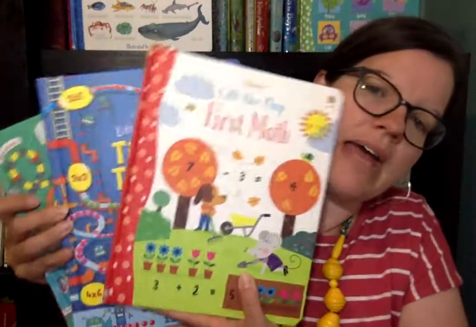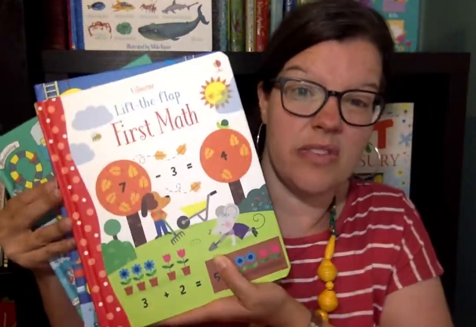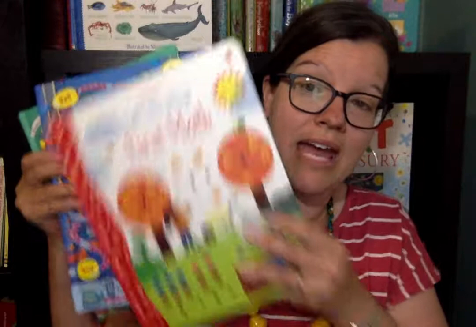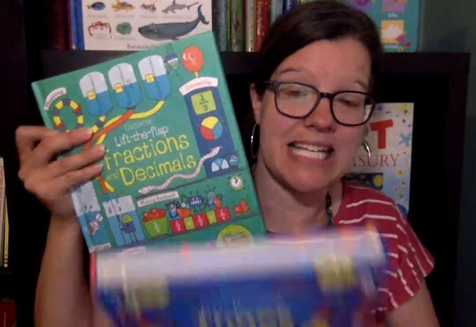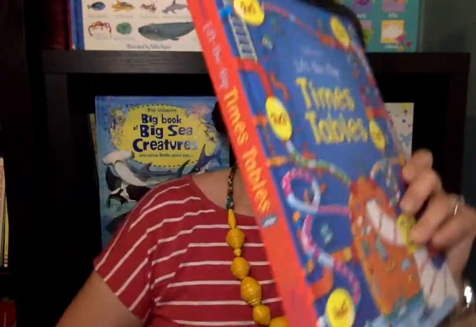First, let me start with our Lift the Flap books. We have 3 different math-themed Lift the Flap resources: Lift the Flap First Math, Lift the Flap Times Tables, and Lift the Flap Fractions and Decimals. Let me show you these 2 first.